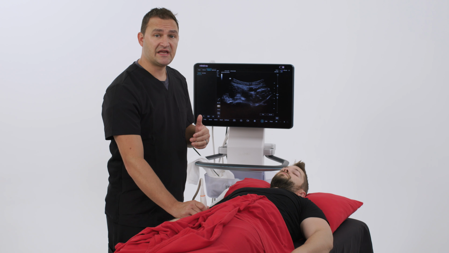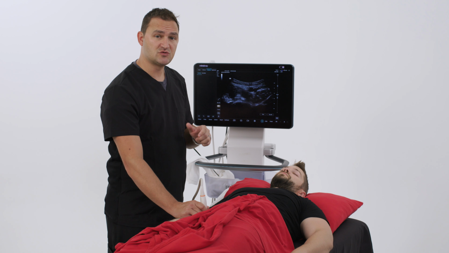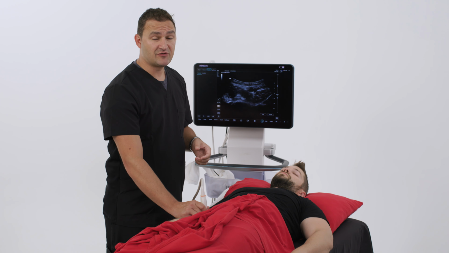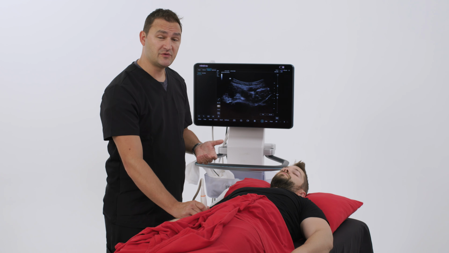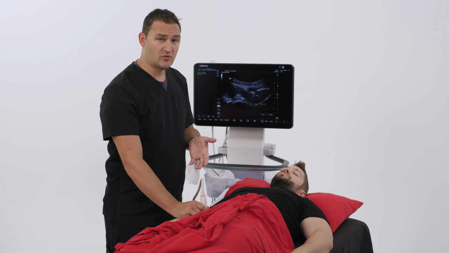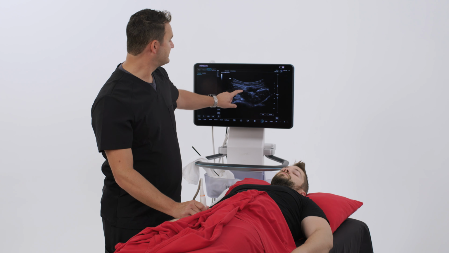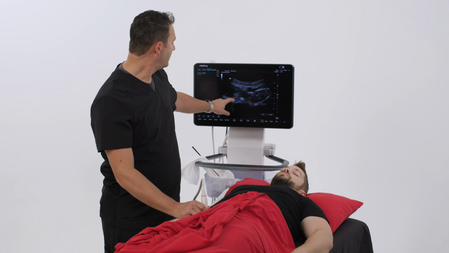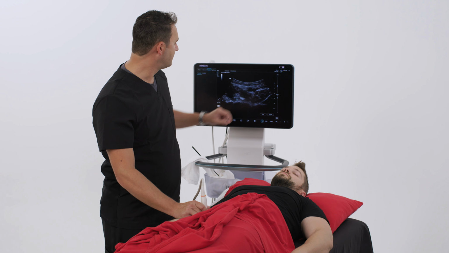I like using a 10 cc syringe while injecting this block because it's a lot easier to inject at higher pressures. This goes against everything that we're normally taught when we talk about regional anesthesia, because we talk about not having high pressures when we're injecting. This is one of the exceptions to the rule. It should be a little bit challenging to inject because this is a very tight space between the bony structures and the fascia and the muscle there.